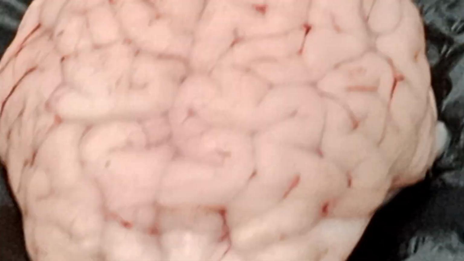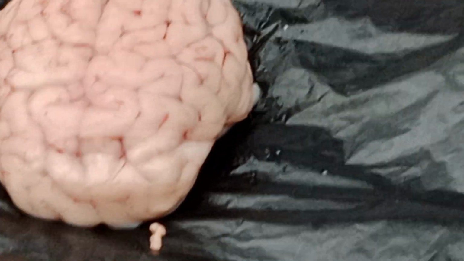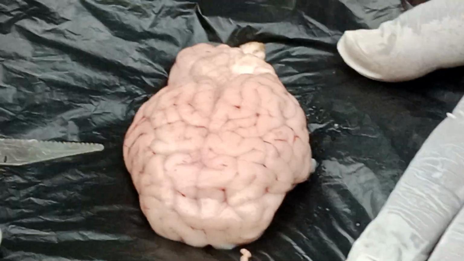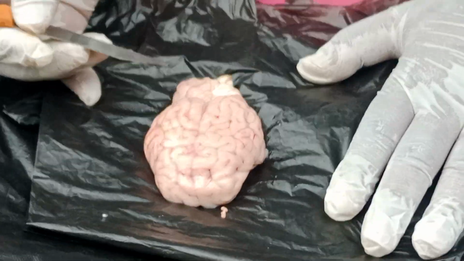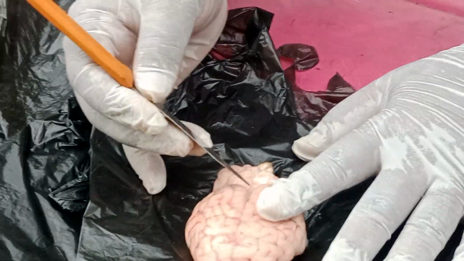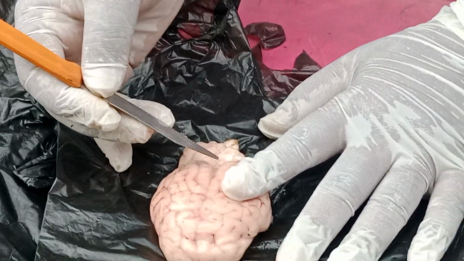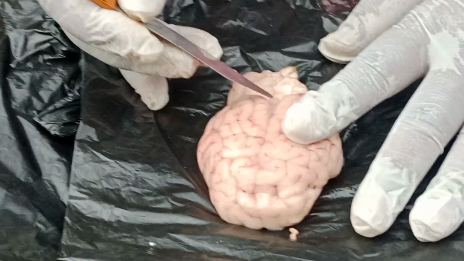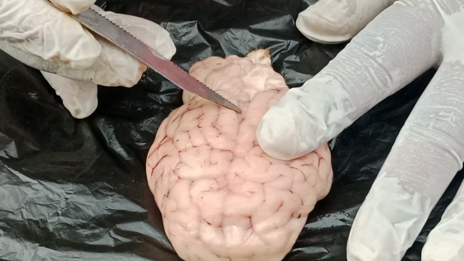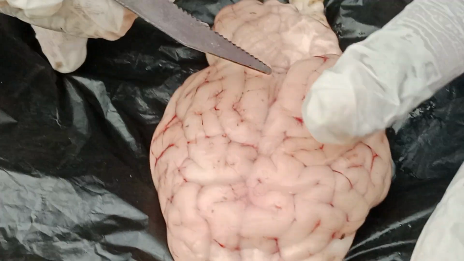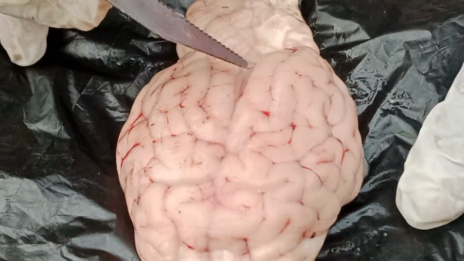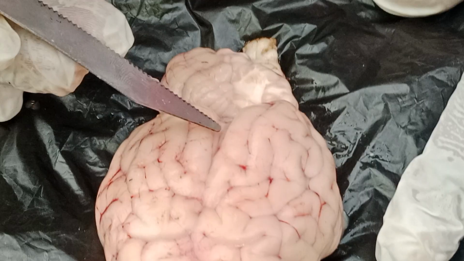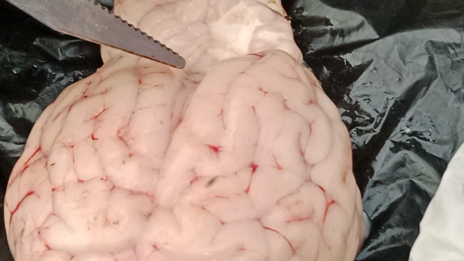Okay, still now the meninges are attached to the brain. I did not remove the meninges. If we remove them, it will be very uneasy to handle this brain. Understand? See now, I am just piercing with the knife. The knife is not cutting the brain because of the presence of the meninges, which are transparent.